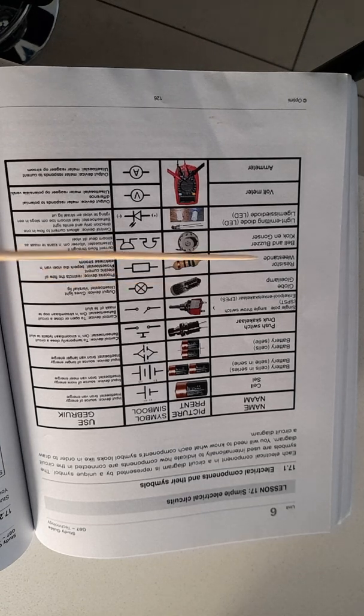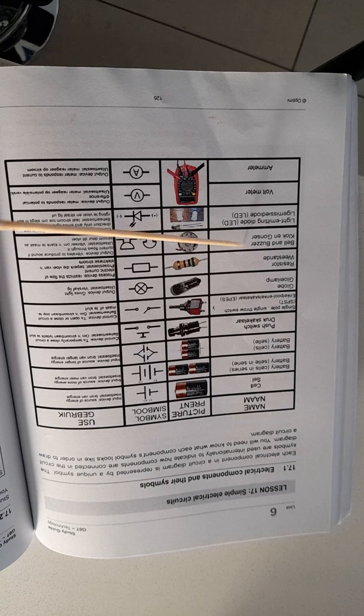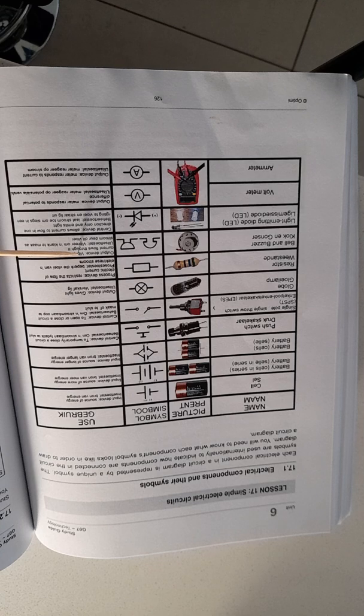Okay, we have a bell and buzzer. Okay, this is how it looks. This is the symbol for bell and buzzer. They are combined, bell and buzzer. They are output devices. They vibrate to produce sound if current flows through it.